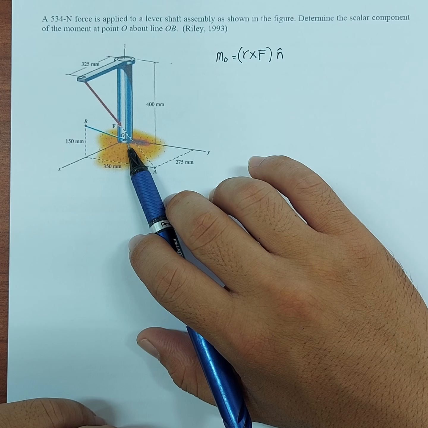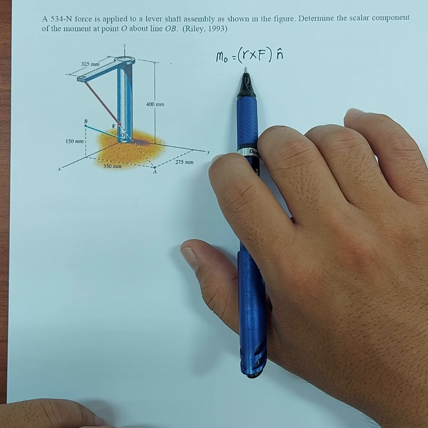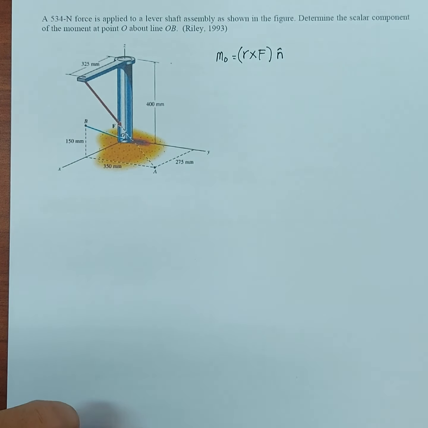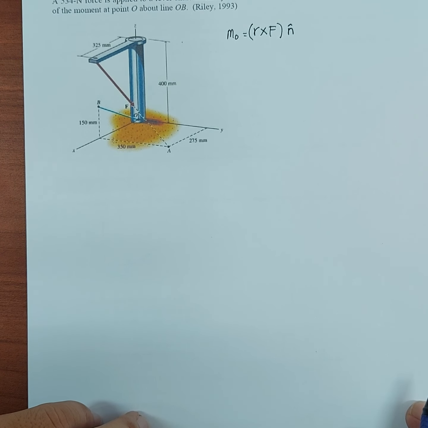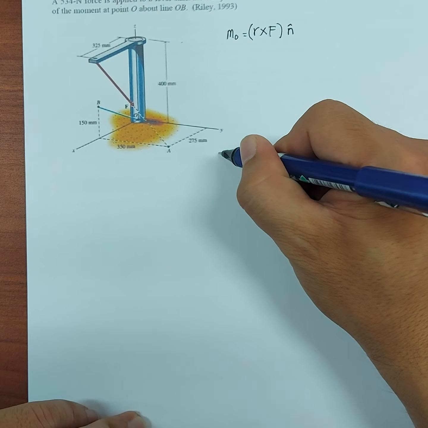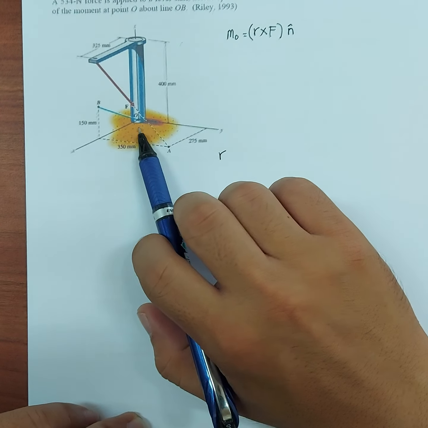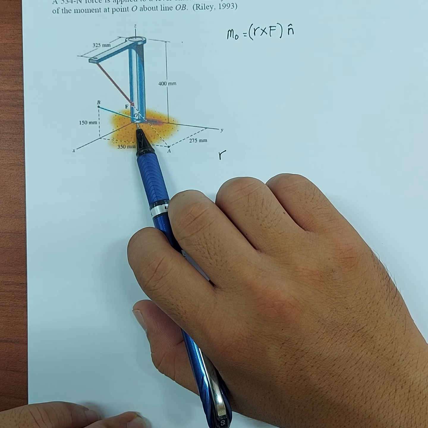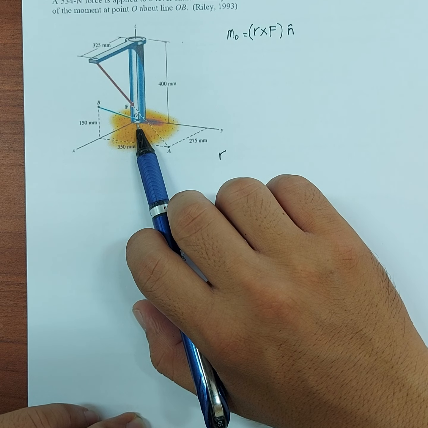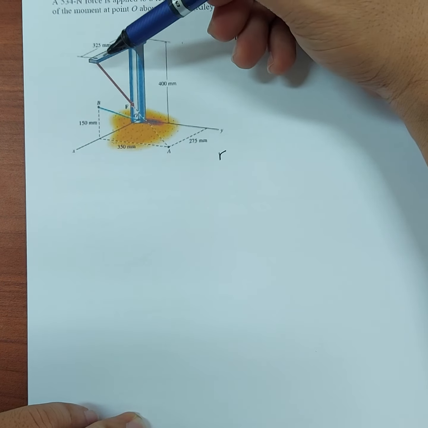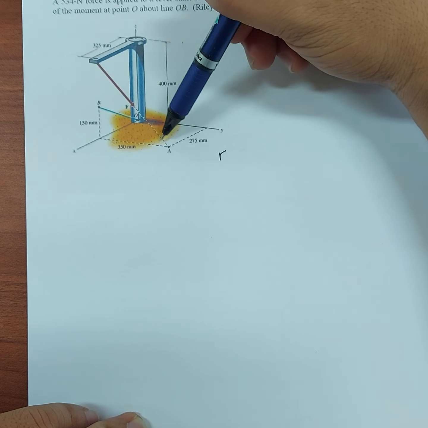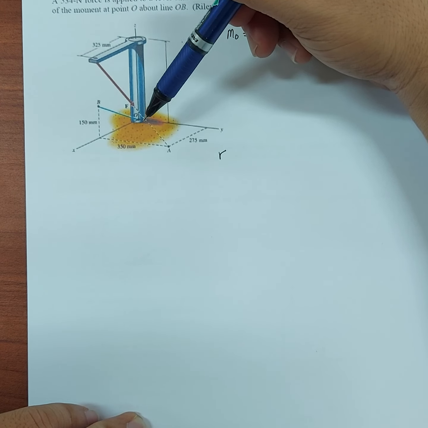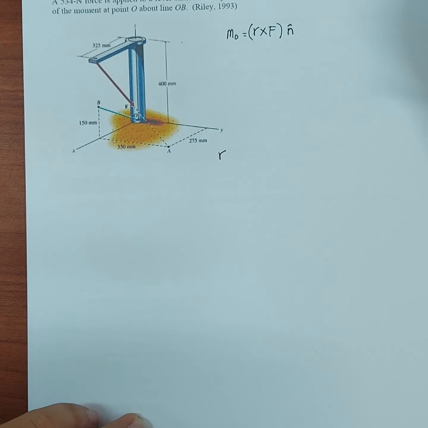So for point O, the position vector should be, I'll just write it below for more space, R. We start at point O to any point along the line of action of F. So what is the line of action of F? This. So we should choose a point whose coordinates we know, so that we can solve for the position vector.